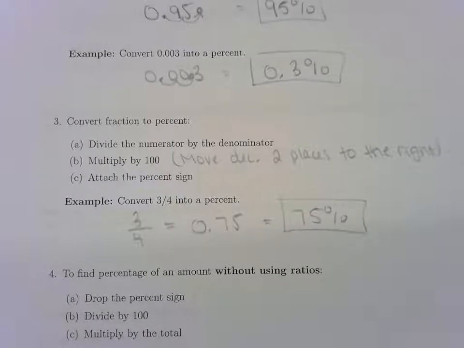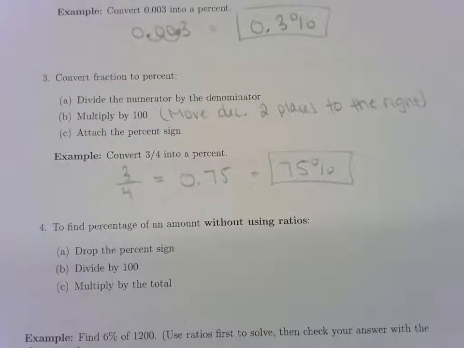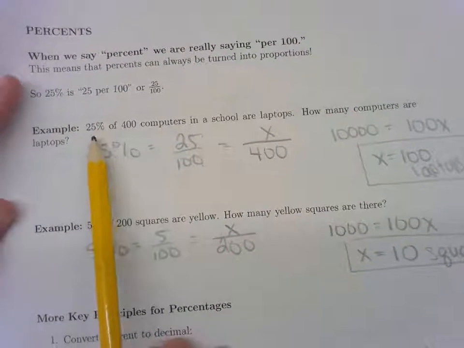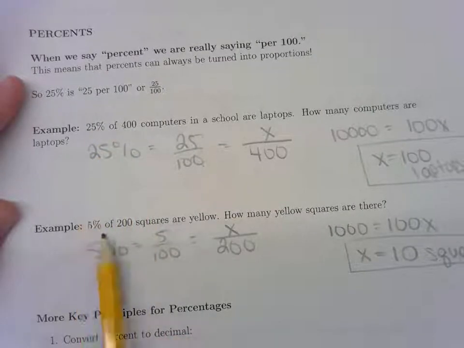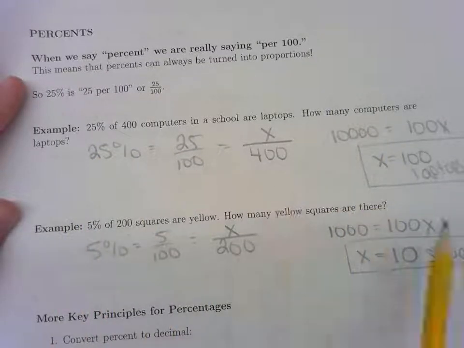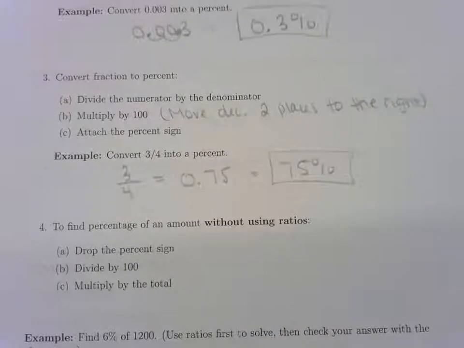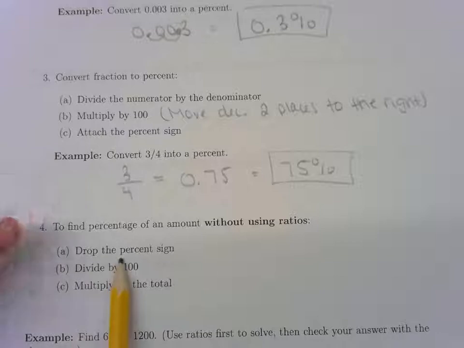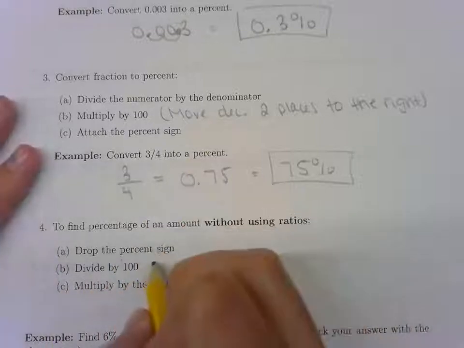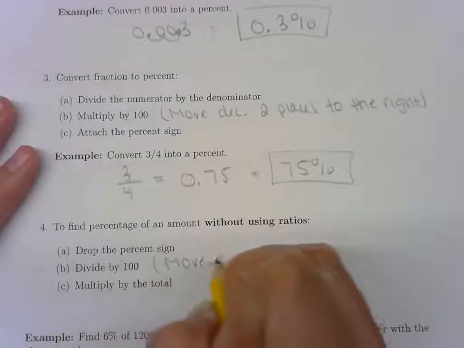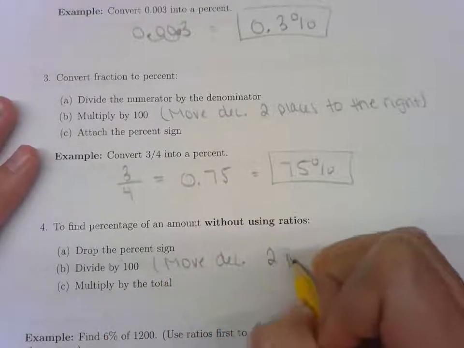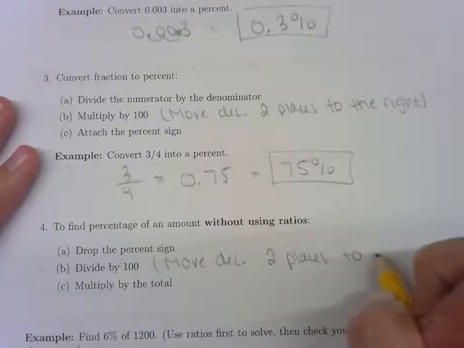Okay, and then the last one, 4, it says to find a percentage of an amount without using ratios. What I mean by that is we've already done this. We've done 25% of 400 or 5% of 200, but we've used ratios here, which is actually the long way around. So this is without using ratios. You drop the percent sign, divide by 100. Dividing means move the decimal 2 places. Dividing is to the left.